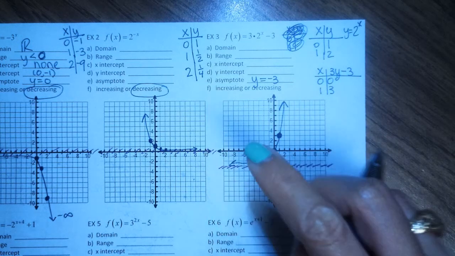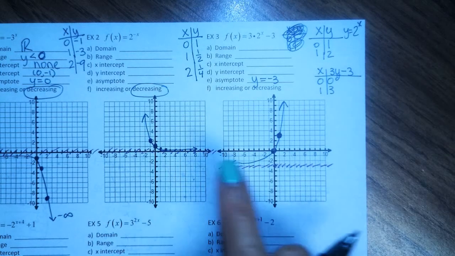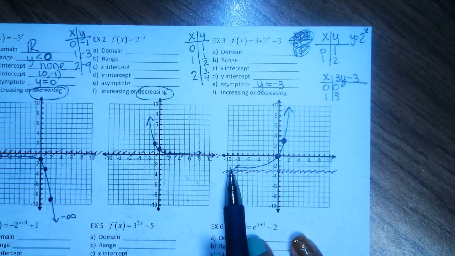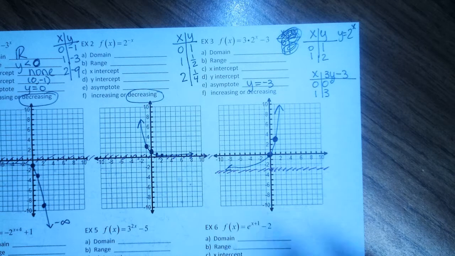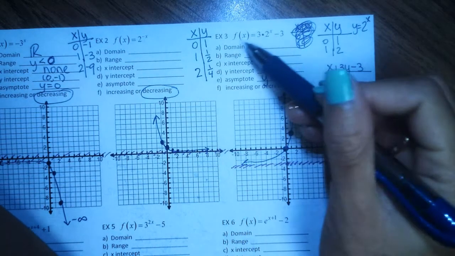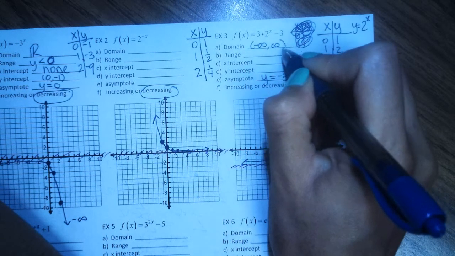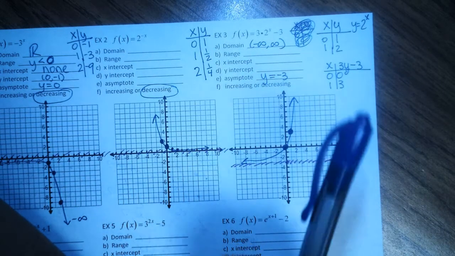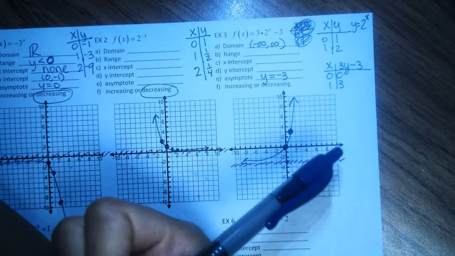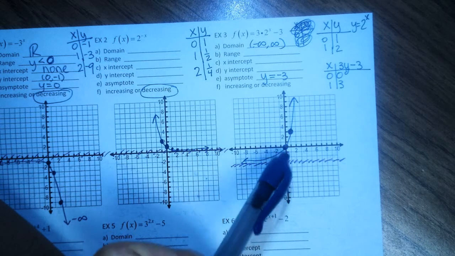And so on the right side, the graph is going to go towards infinity. On the left half, the graph is going to go towards the asymptote, y equals negative 3. The domain of all exponential graphs is always all real numbers because x can be anything. The range depends on the function, but this range would be from negative 3 to infinity.